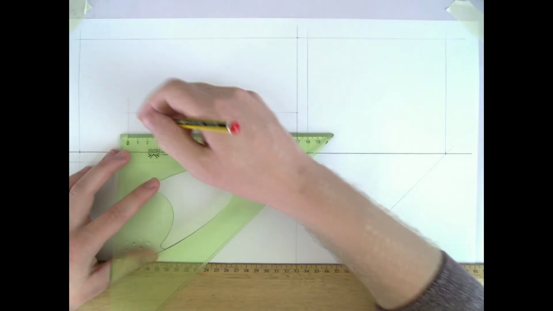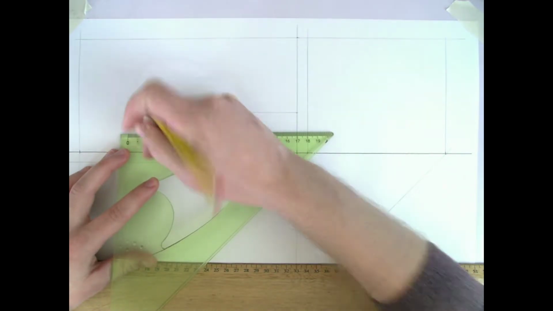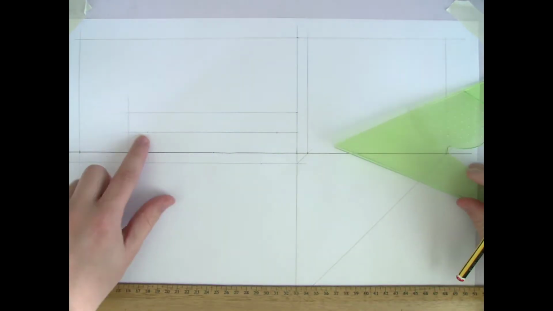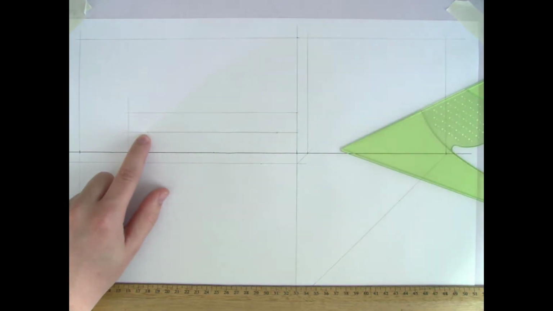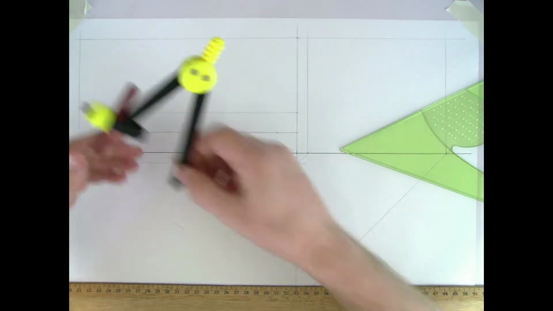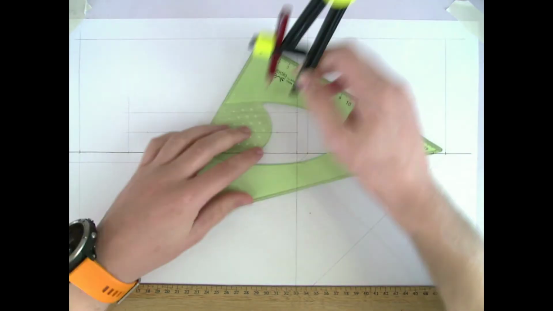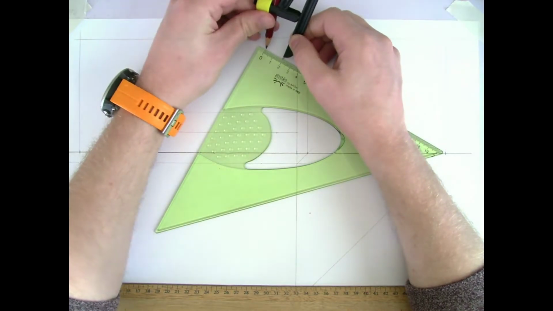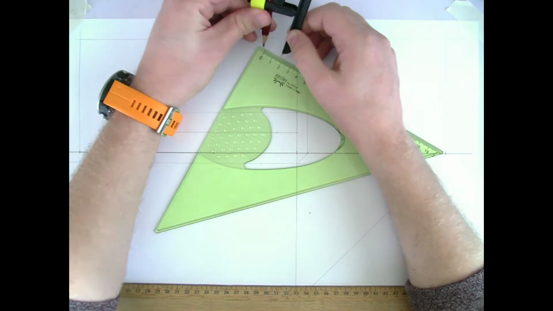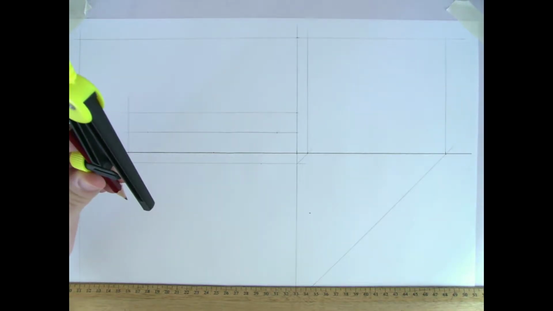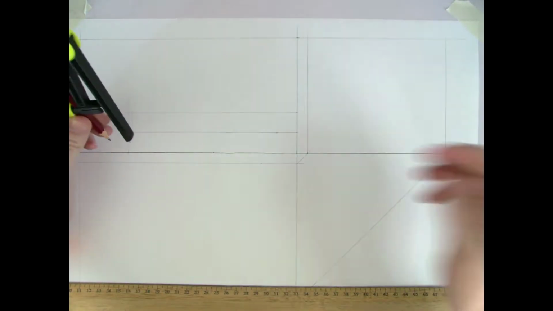Front and back. So we can set our compass to this distance now. As always, I prefer to mark distances on my page and then set my compass, rather than setting my compass on, let's say, a set square like this, because if I let go, it squeezes in a little bit because of the springiness of it, and then I'm not getting an accurate curve.